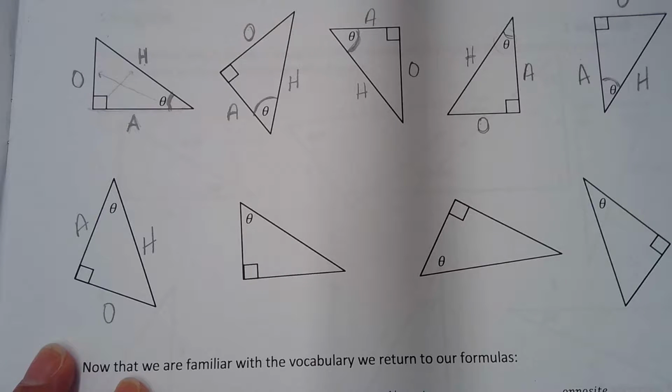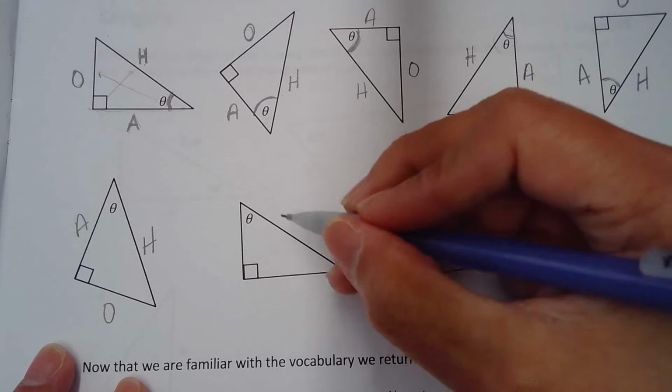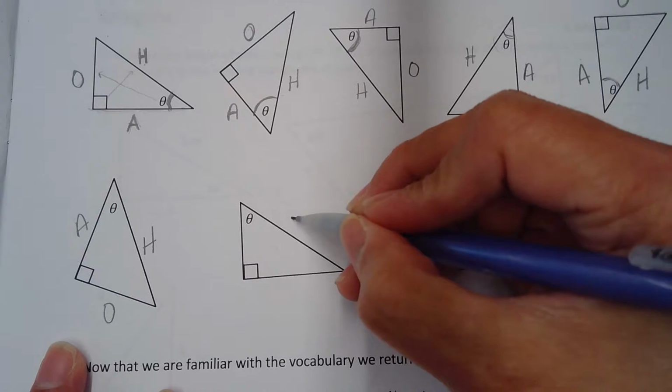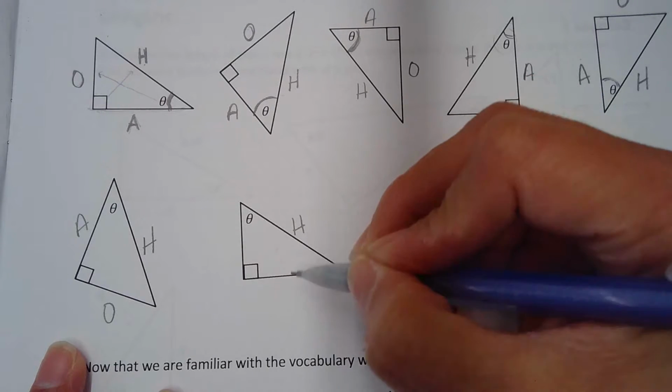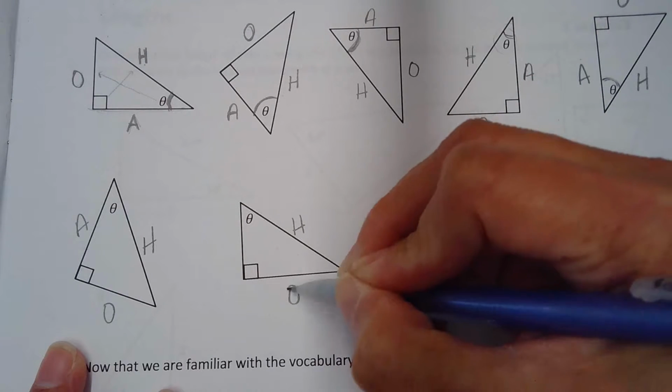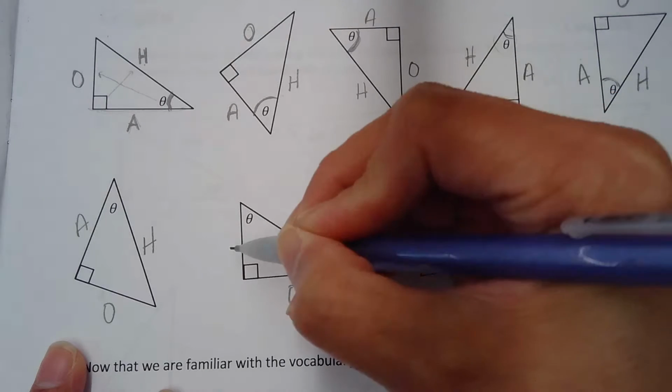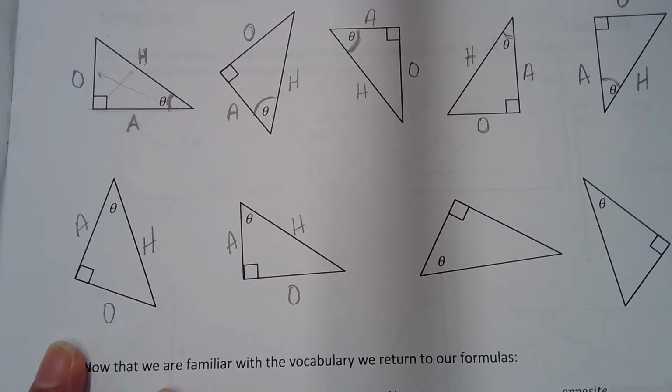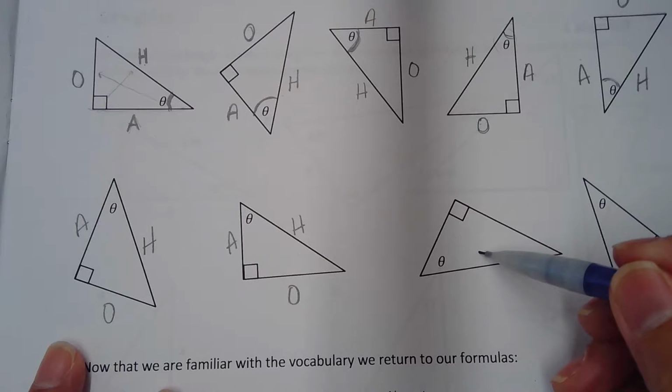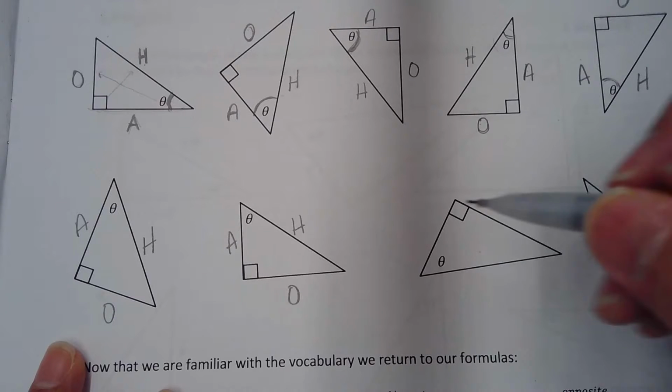What's this? Very good. Who would like to volunteer for this one?